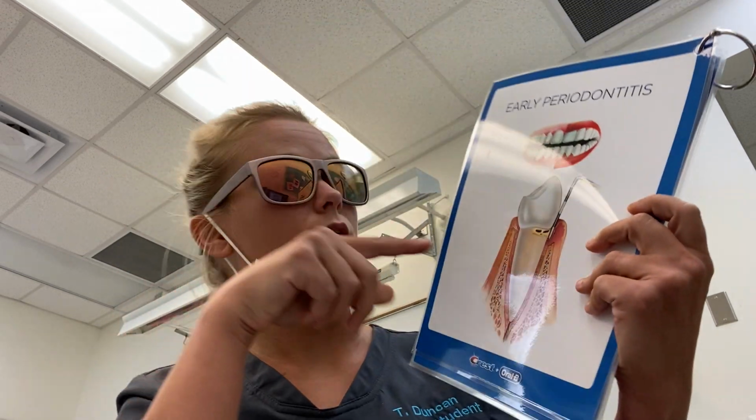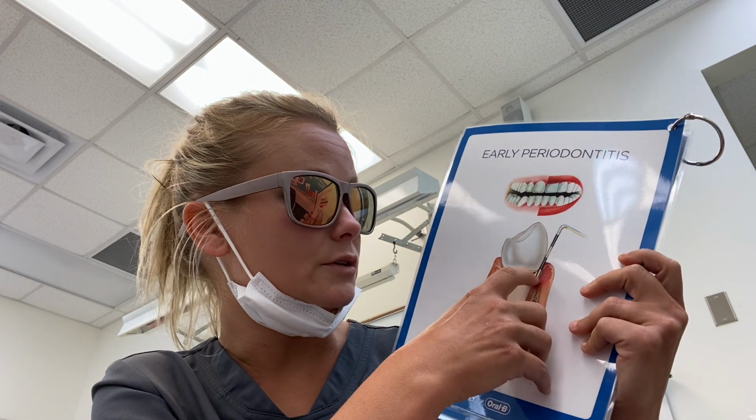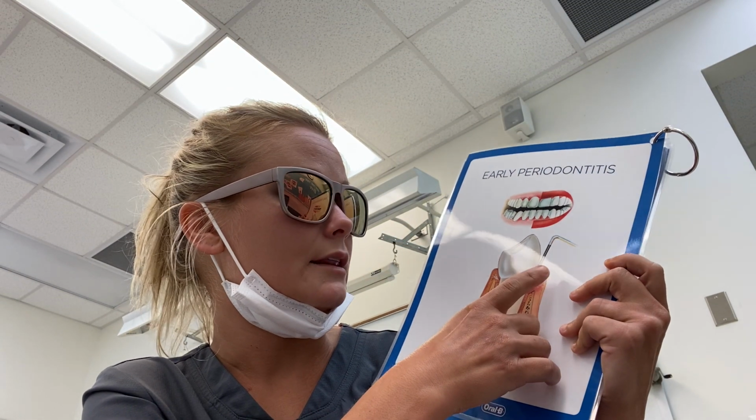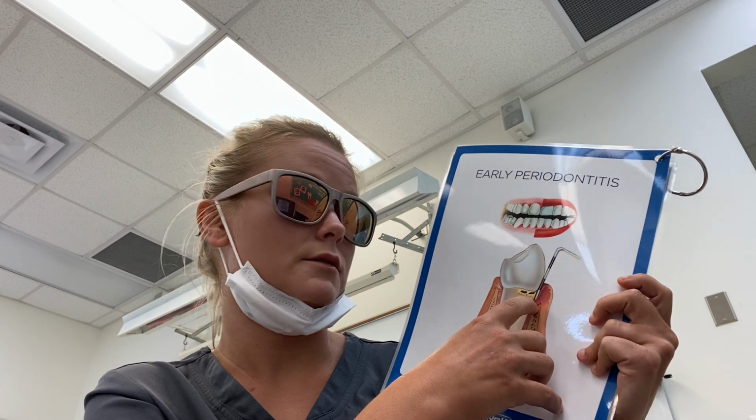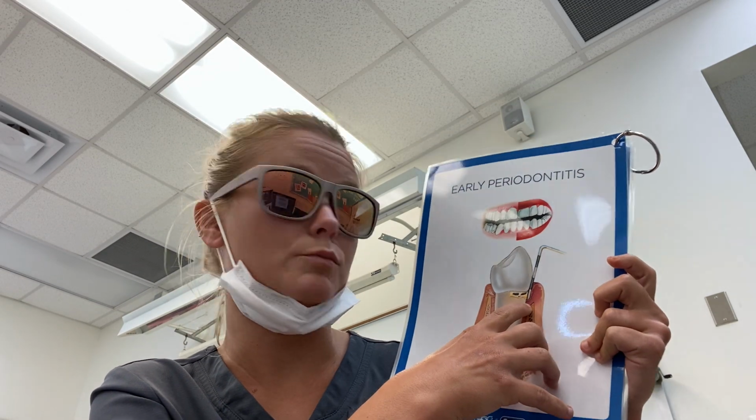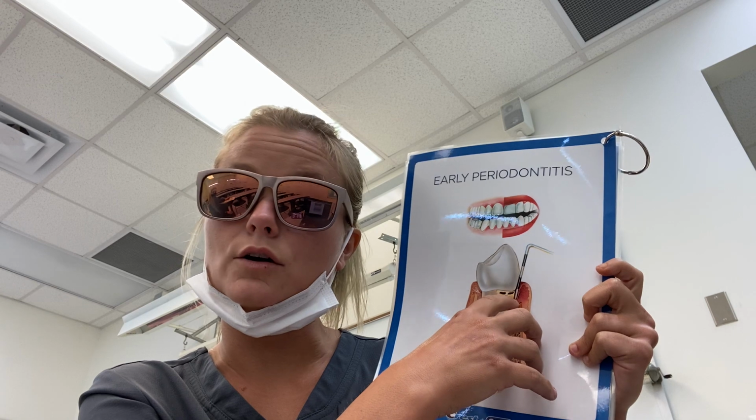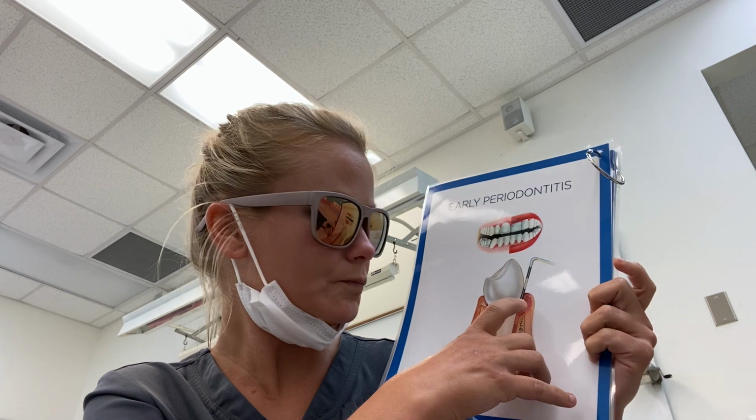I would show him that early periodontitis looks like this, and that when I stuck the probe in, it went down into the sulcus further than normal healthy tissue, which is anything over 1 to 3 millimeters.